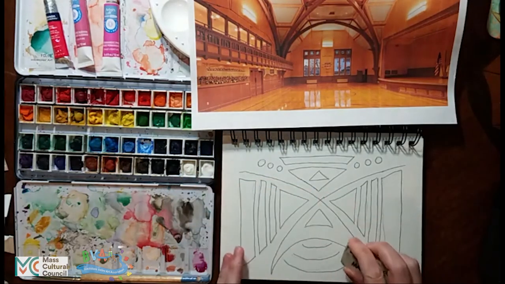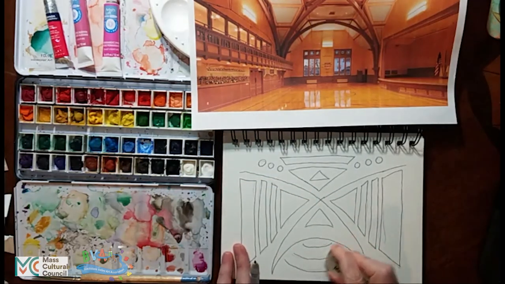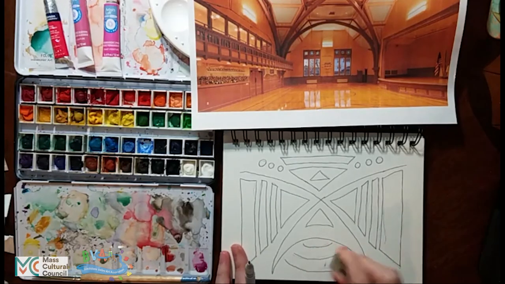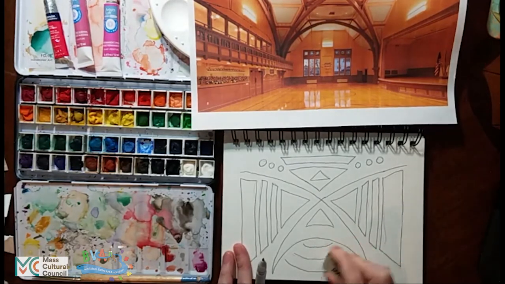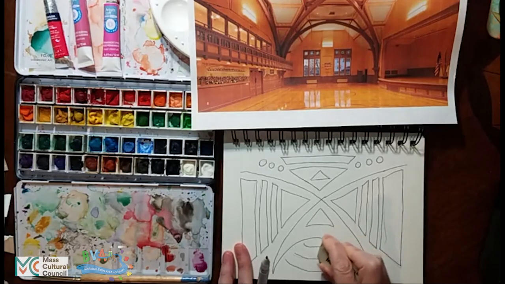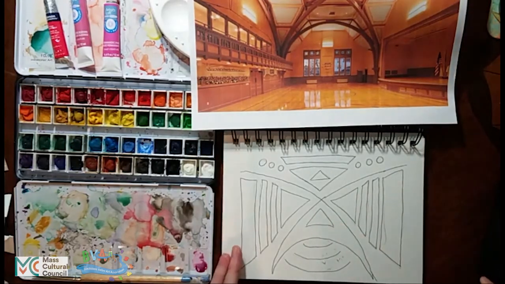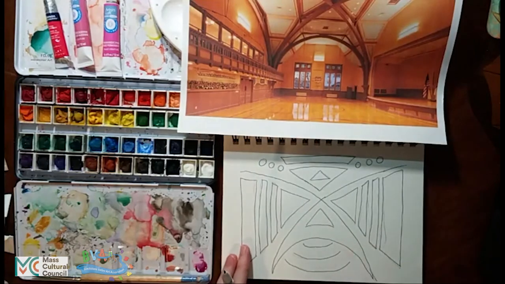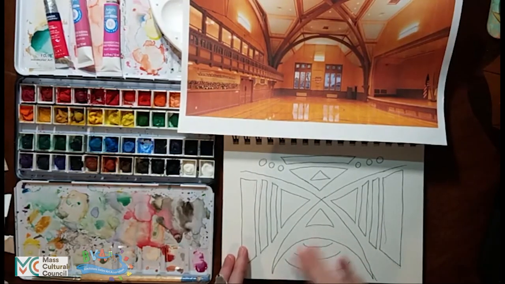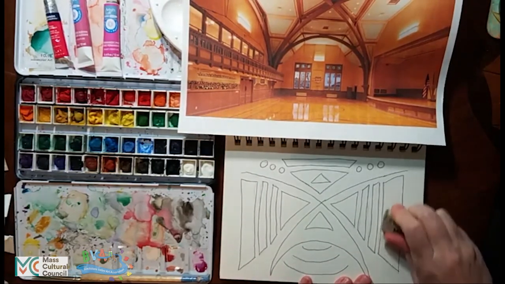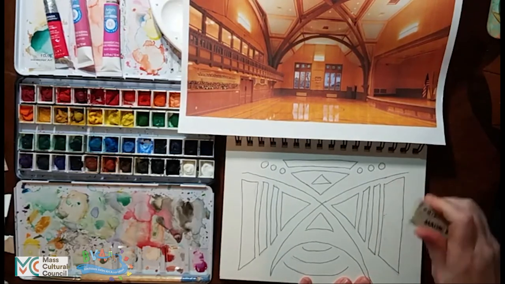Alright, I'm going to change this a little from my base drawing. Just be careful when you're brushing to wait until it's at least a little dry so you don't make smears on your lines.